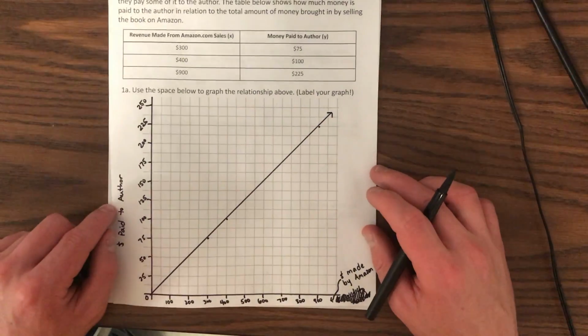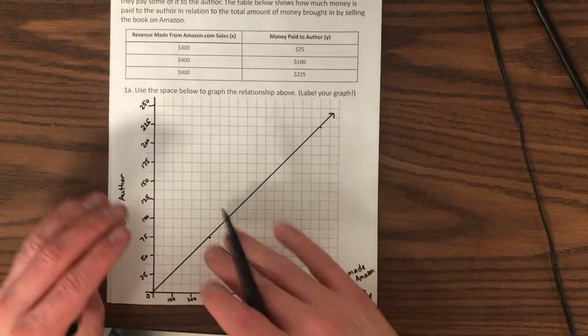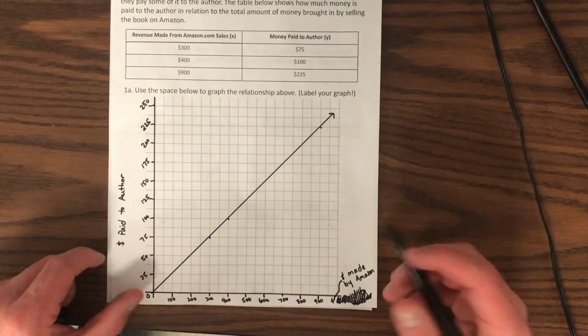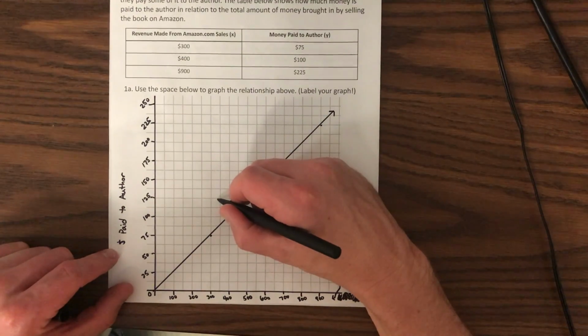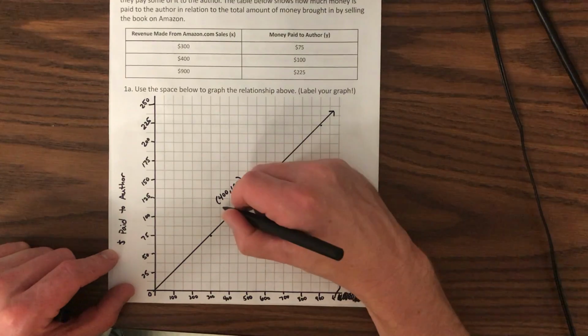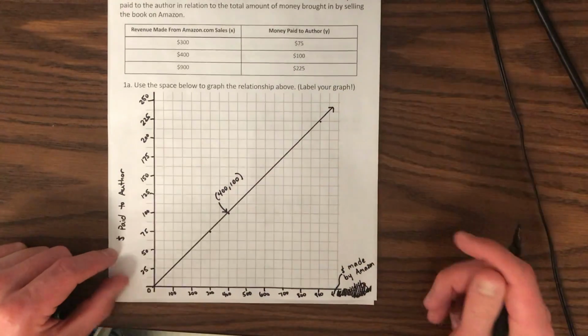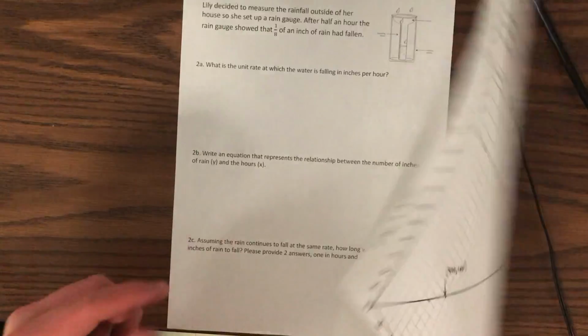It needs to be really nice, neat, clean. It needs to have all the labeling done, the scaling done well, the plots pointed. That's what matters. If you want to be extra thorough, I suppose you could label some of the points, like this is the point 400, comma 100. But that's not super necessary. All right, let's go on to the next page.